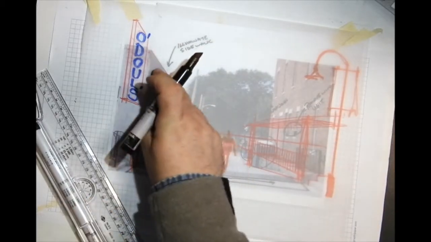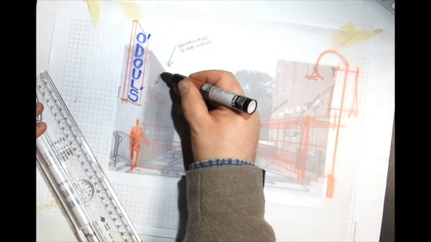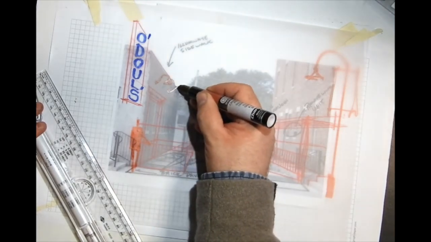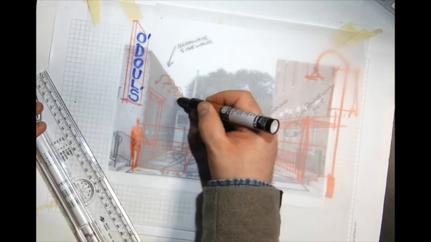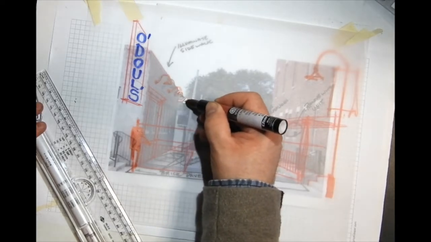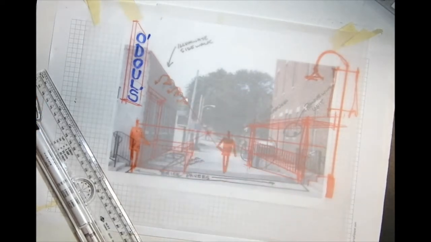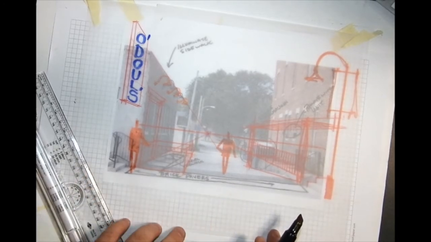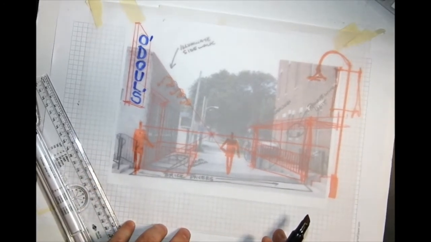All right. Now let's keep working. So we've got a suggestion for some lighting for that space. Light will be coming out of that open door. What else?